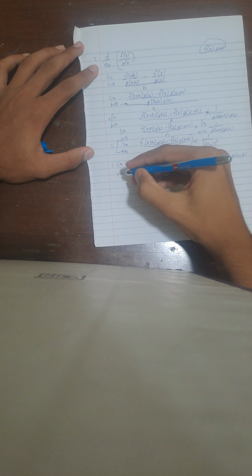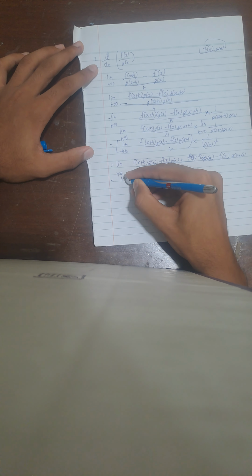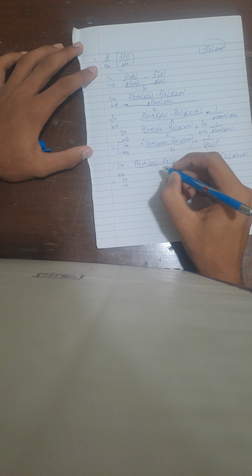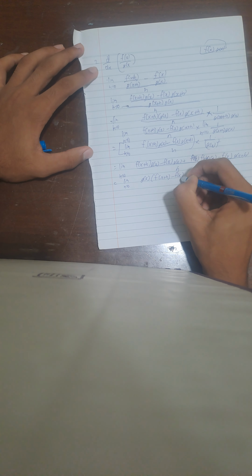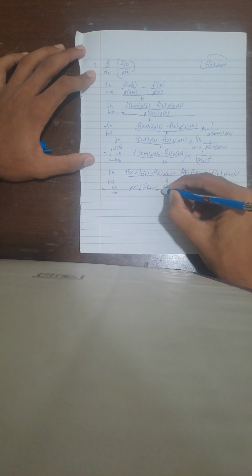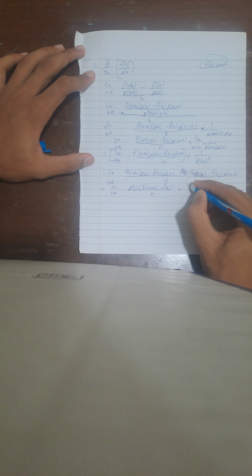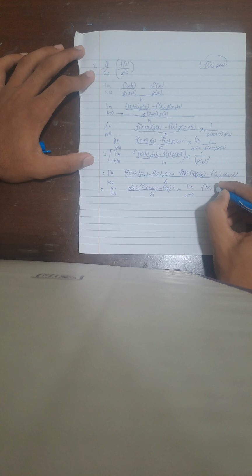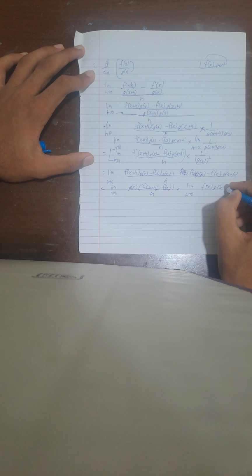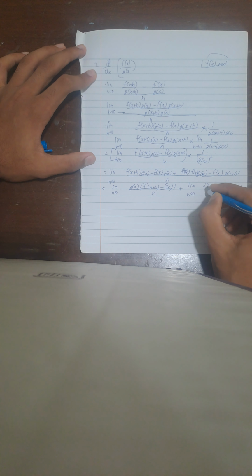Same thing, we're going to take common. We'll take g of x common. It will be g of x times the limit as h tends to 0 of f of x plus h minus f of x over h, plus the limit as h tends to 0 of f of x times g of x minus g of x plus h over h.